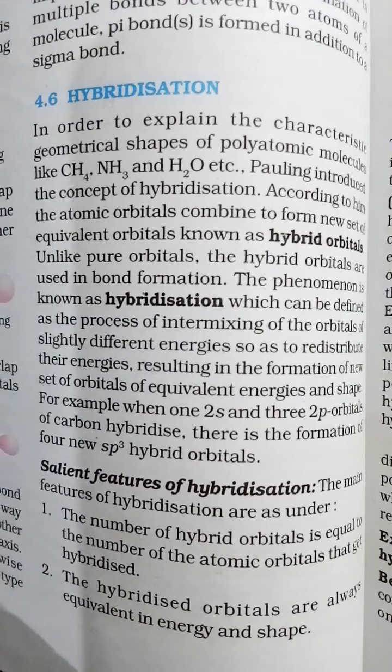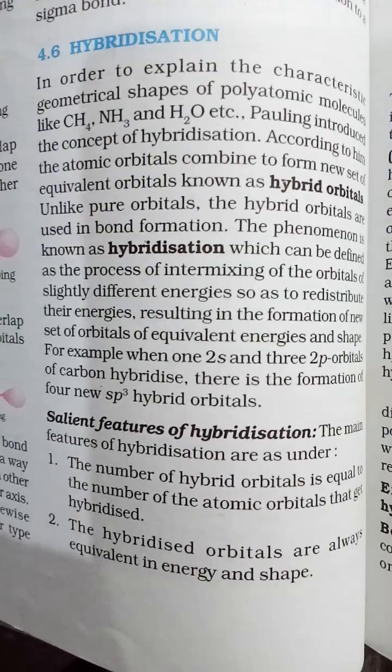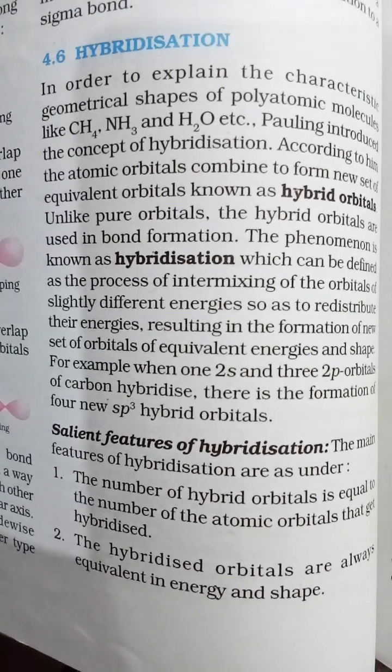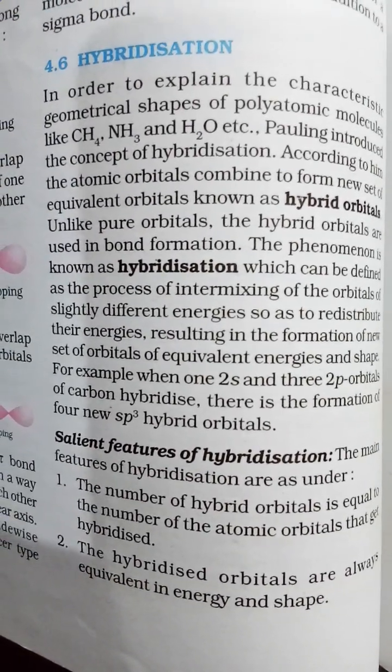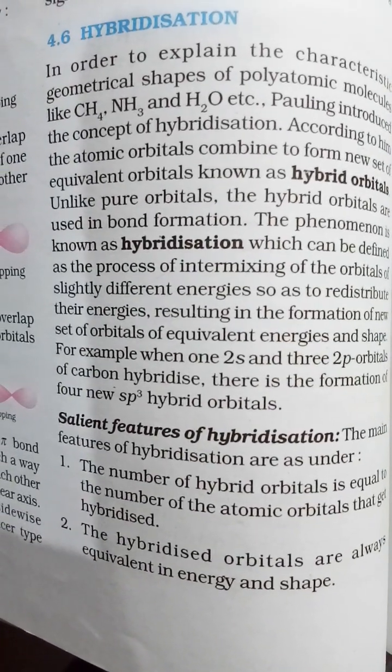According to him, the atomic orbitals combine to form a new set of equivalent orbitals known as hybrid orbitals. Unlike pure orbitals, the hybrid orbitals are used in bond formation.